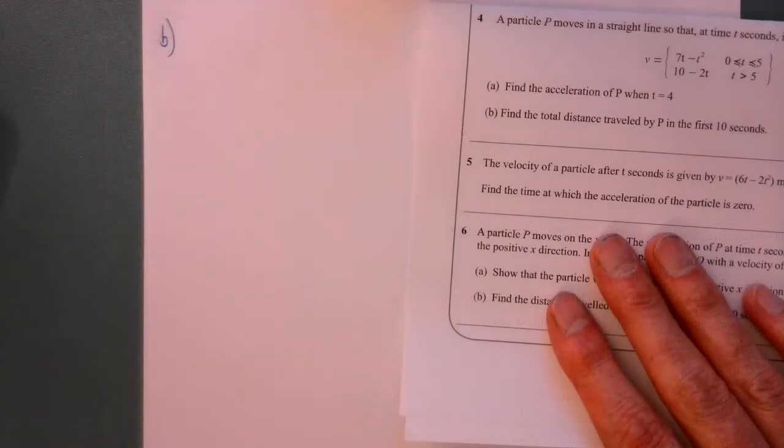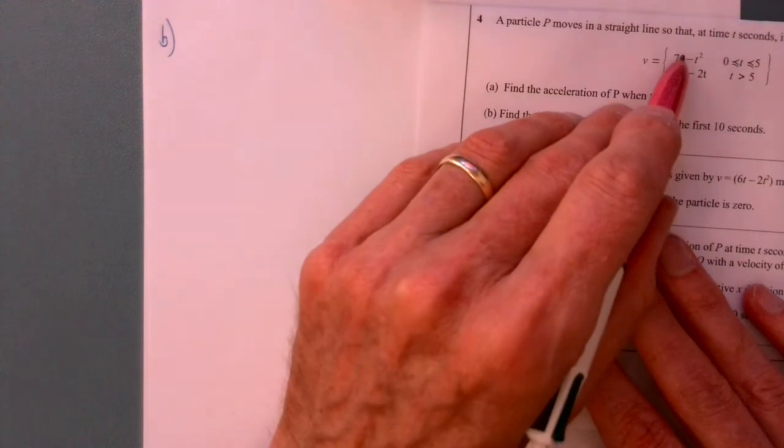And so for part B, distance travelled, well, I know that to work out distance I need to integrate velocity. So I've differentiated velocity to get acceleration, now I need to integrate it, and I need to integrate these two separately.